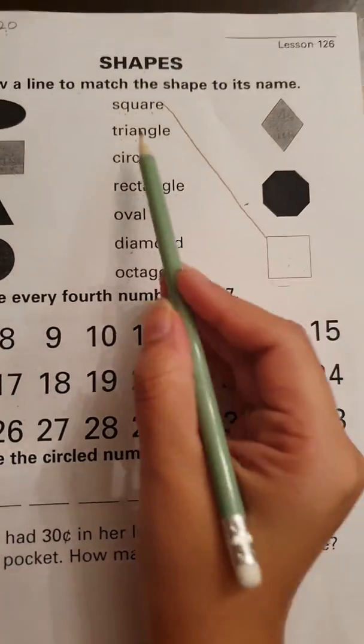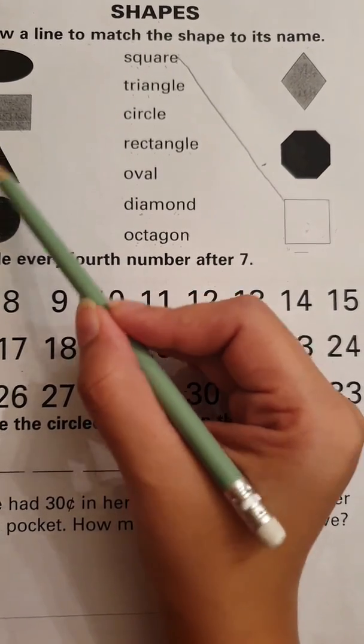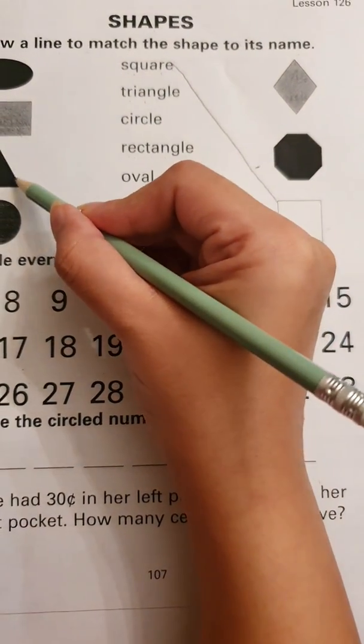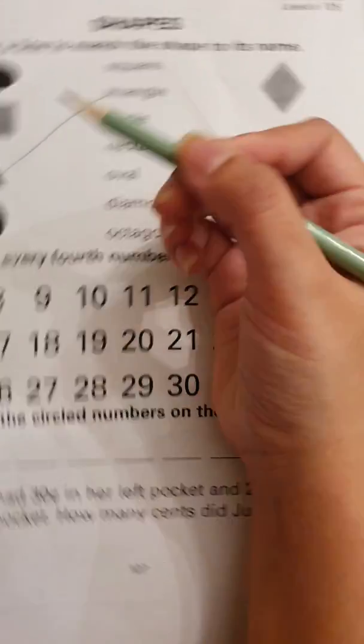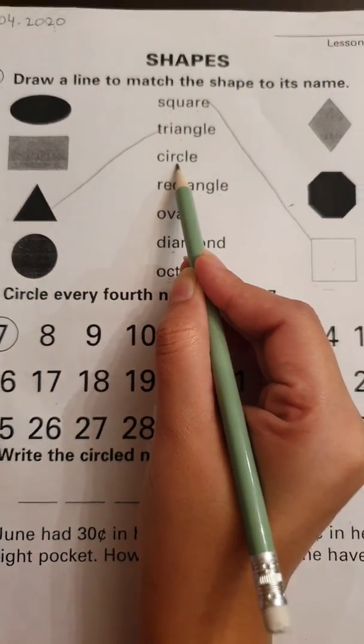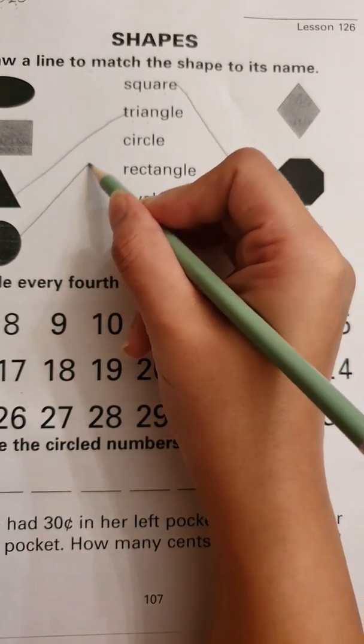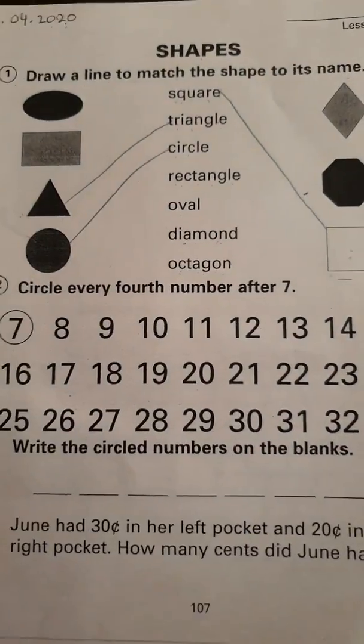The next one is a triangle. Oh, triangle has 3 sides. So 1, 2 and 3. There we go. This is our triangle. Then we have a circle. Let's look around. Where's circle? The circle has no sides. So this has to be our circle. The circle looks like a football as well.